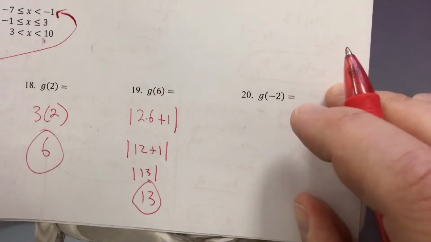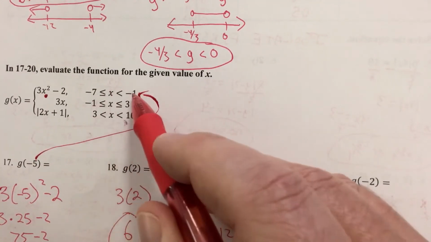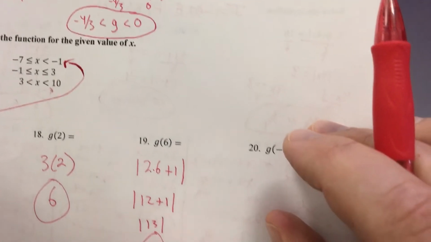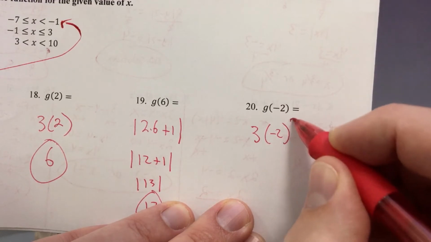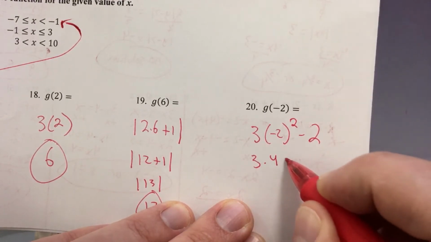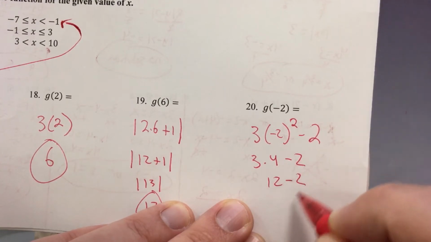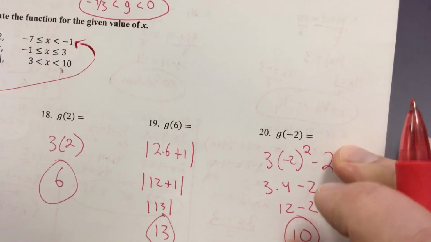And the last one, -2. -2 is between -7 and -1. So we're going to plug it in the top one. So that would be 3 times (-2) squared minus 2. That's 3 times 4 minus 2. That's 12 minus 2, which is 10. Okay, moving on. Last topic.